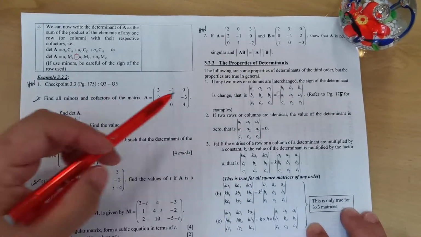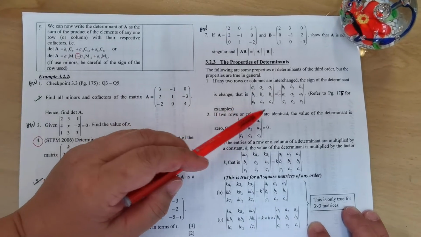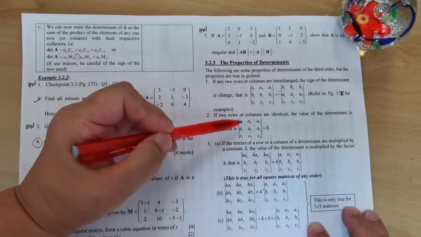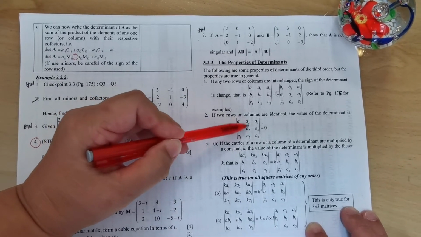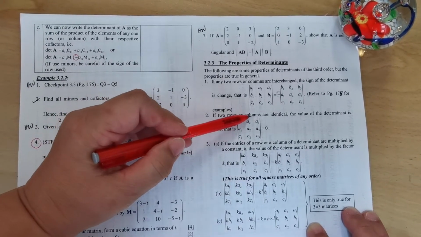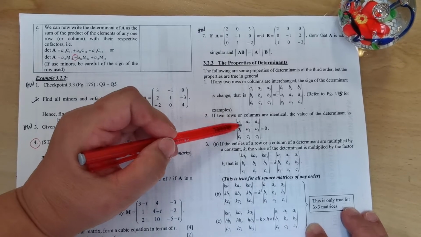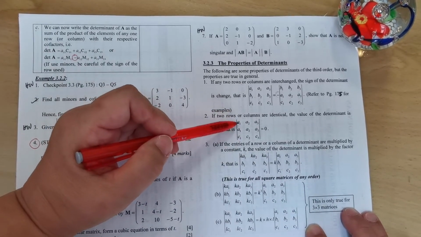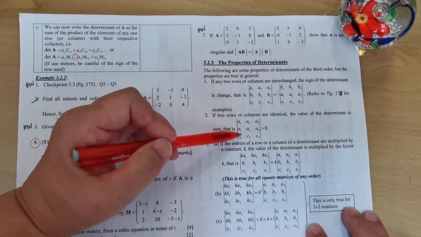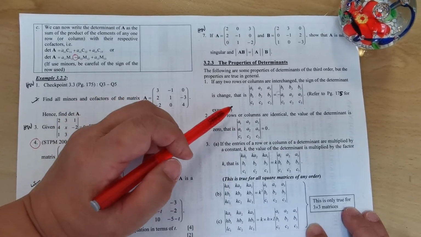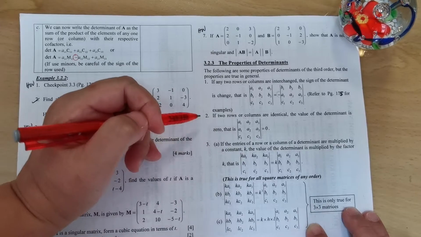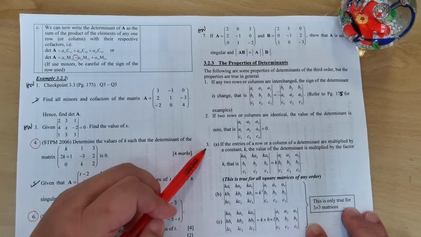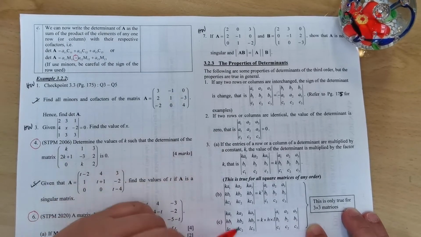Number 2, if two rows or columns are identical, the value of the determinant is 0. Identical means exactly the same. Any two rows or two columns, not necessarily 1 and 2. It can be 1 and 3 or 2 and 3. As long as the elements in any two rows or any two columns are the same, the determinant definitely equals 0. Number 3 is divided into 3 parts.